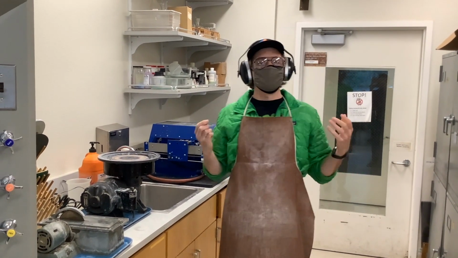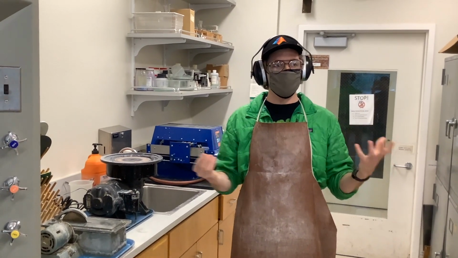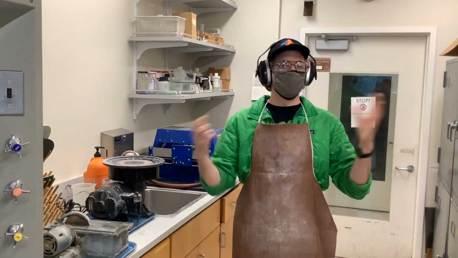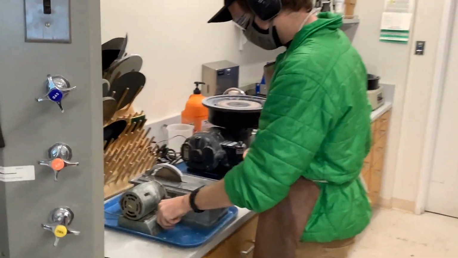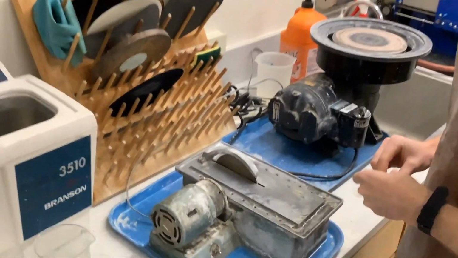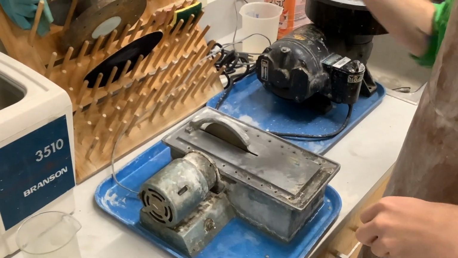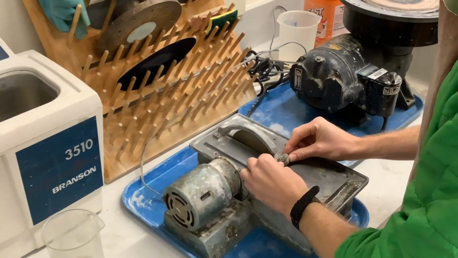Once we get this on the saw and get a piece cut out of it, we can look at our sample more closely and identify where we want to subsample from there to move on to our isotopic analyses. You can see the water dripping out here, so that's keeping the saw cooled and lubricated. And now we'll send the rock to its fate.